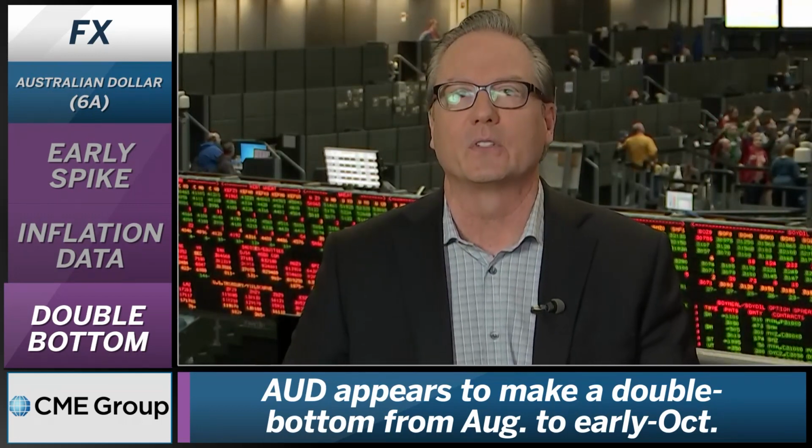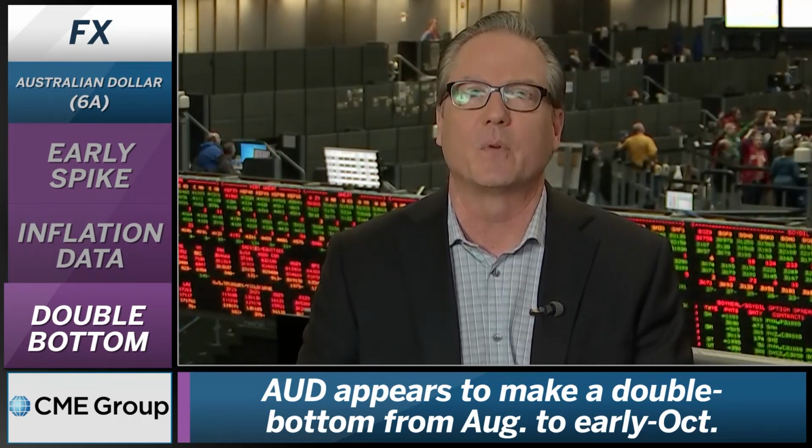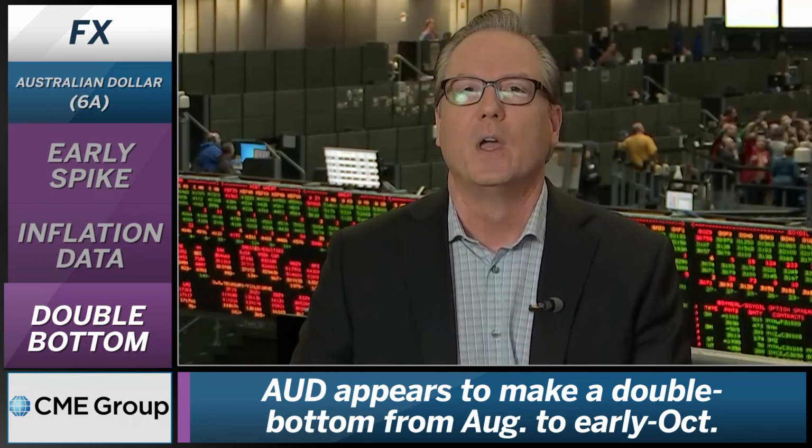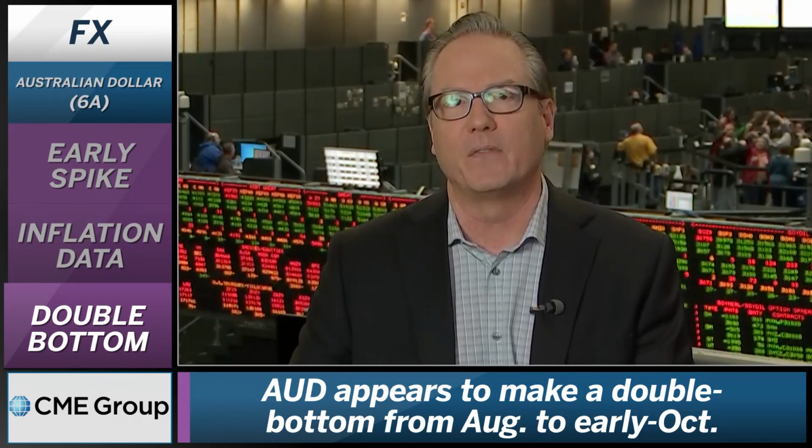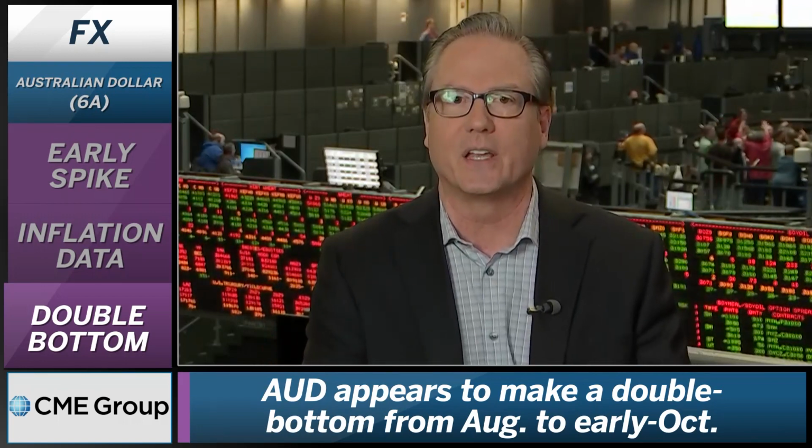And looking at the Australian dollar from a technical standpoint, we are seeing what appears to be actually a double bottom if you go back to the August lows. Now you're seeing basically a period of lows in August and October, but now we're seeing a breakout above the September spike. So we're seeing now the Australian dollar pushing back above that September high, pushing back up to levels that it has not really attained since the end of July.